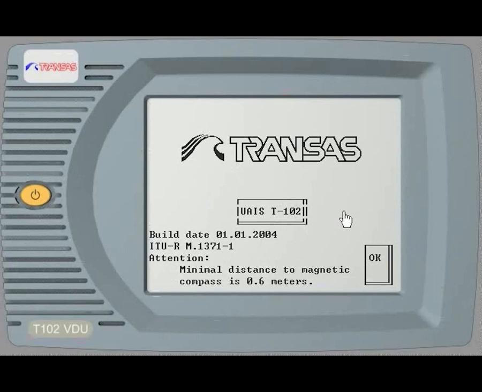Now, if it shows something like no link with the main unit and it has no display like this one, it means that the AIS is not connected to the system of the vessel and the sensor of the vessel like GPS, so it is not connected. So it will give a message no link with the main unit.